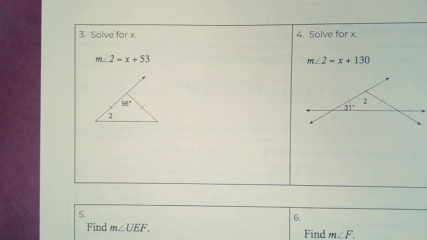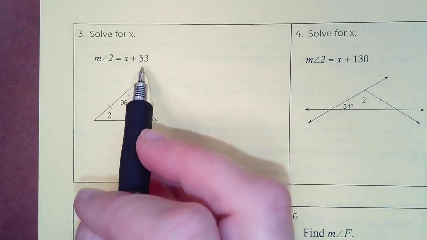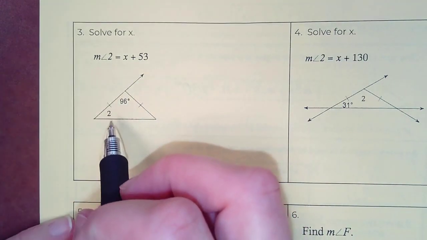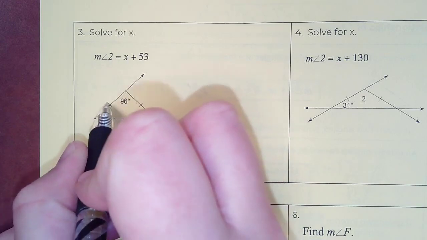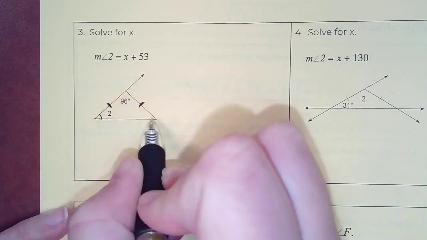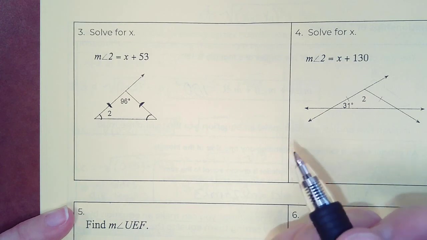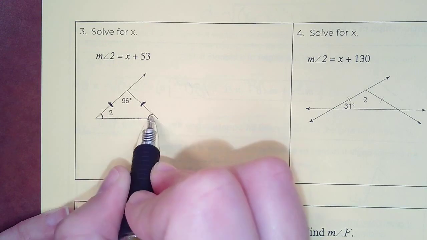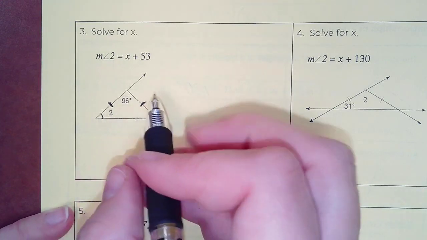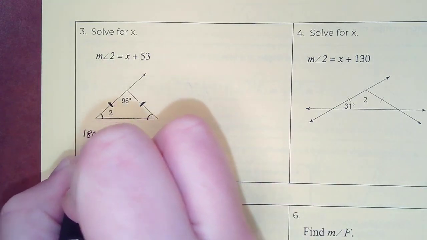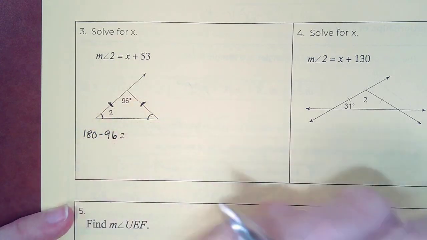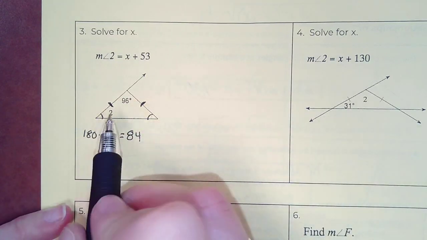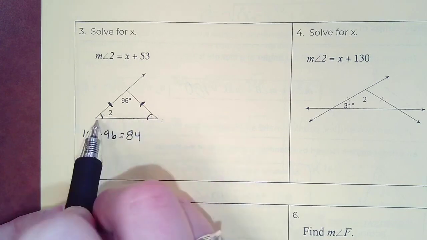All right, number 3. This says measurement of angle 2 is x plus 53. So right now I see that I have an isosceles triangle, which means that these 2 base angles will be congruent. If I know that this angle up here is 96, then these 2 angles would make the whole triangle add up to 180. So I'm going to do 180 minus 96. 180 minus 96 is 84. So I know both of these 2 angles create 84 degrees.